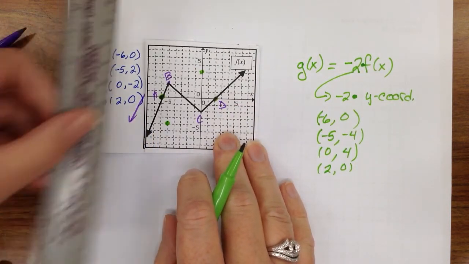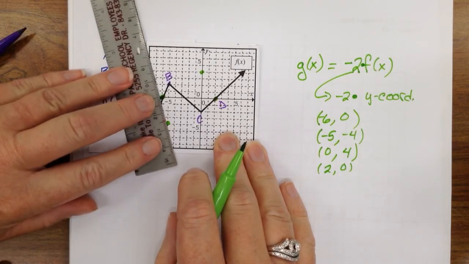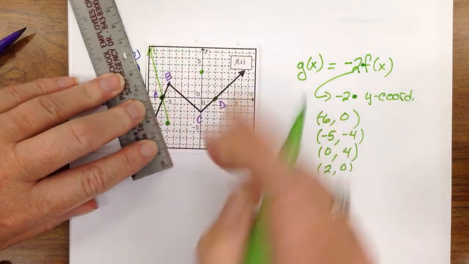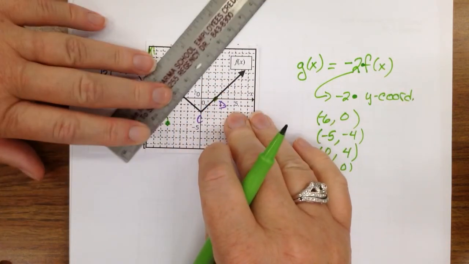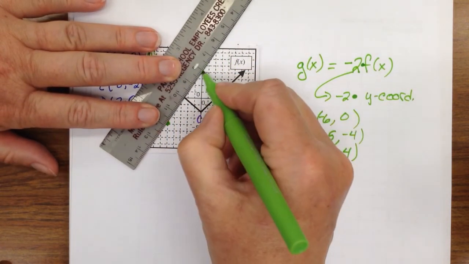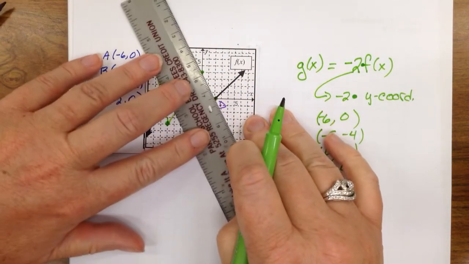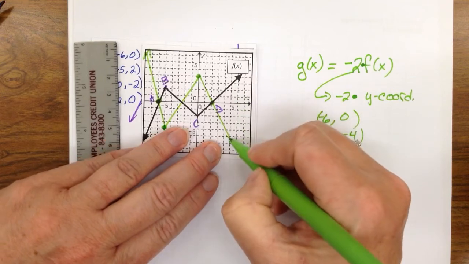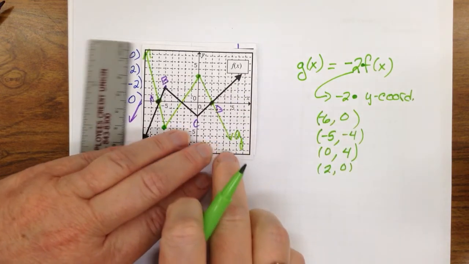Okay, so now let's look at this. Between the A and the B dots, we make a ray, line segment, ray. Well, would you look at that?